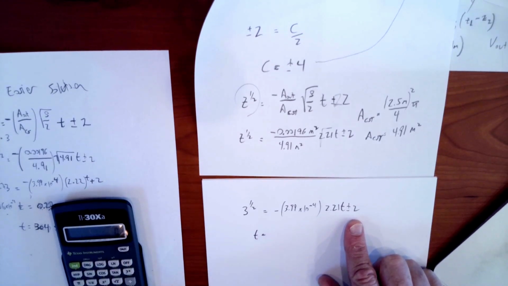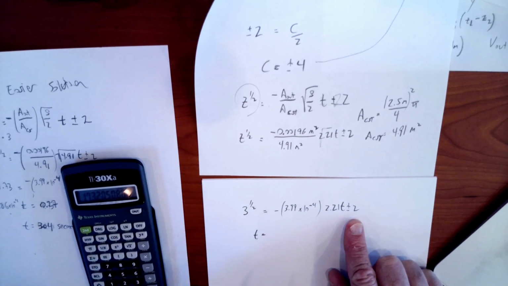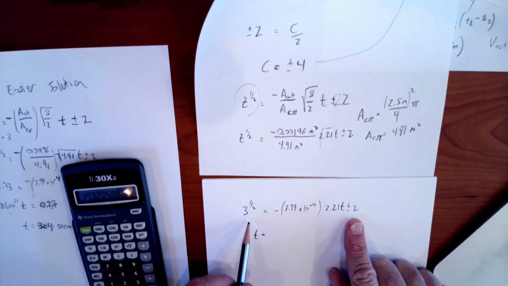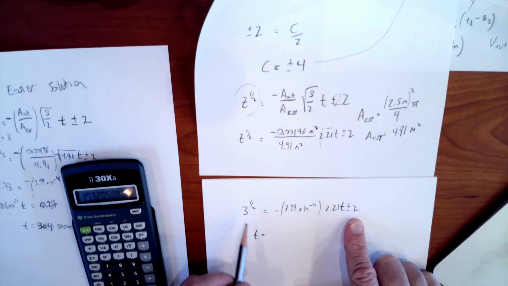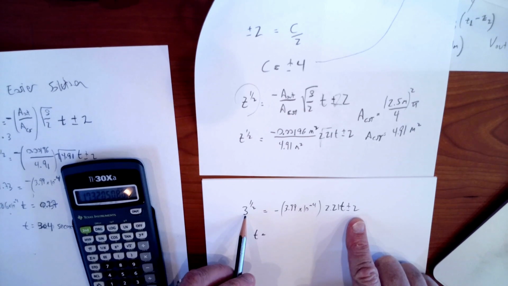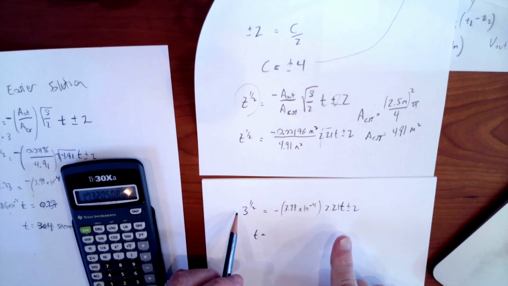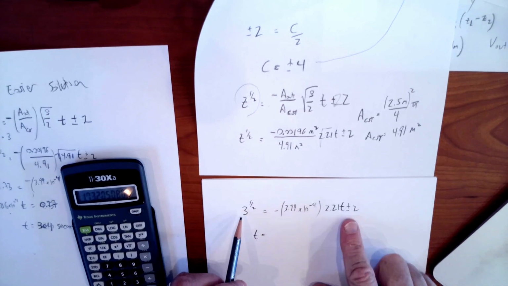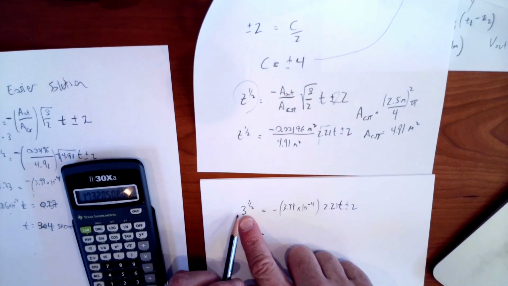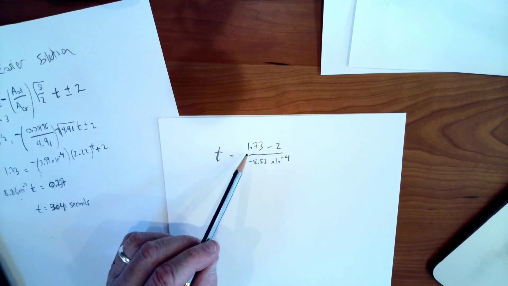So I solve that for t, and let's see what I get. 3 to the 1/2 is just 1.73, and then plus or minus 2, I've got to decide this. So I'm either going to add or subtract this. Well, I need t to come out to be positive, because I'm looking forward in time, not backward in time. So if this on the left is 1.73, if I subtract 2 it will be negative, and that will be negative and negative, so it'll give me a positive t. So this is going to be the positive 2 here. If it were a negative 2, then it would add up, and this would stay positive, and that would give me a negative time.